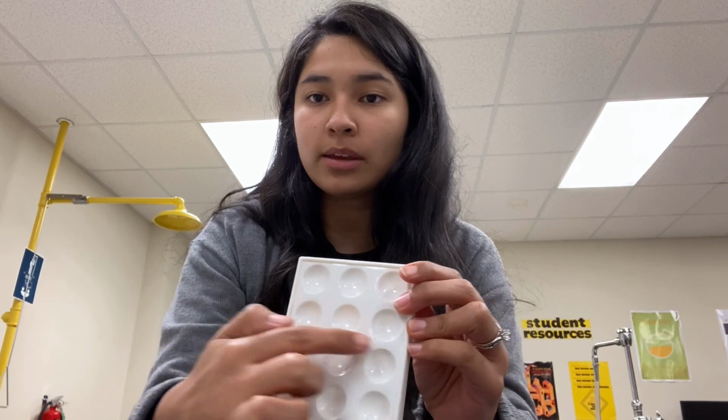And then I will cross apply them horizontally through the rows. What I'm looking for is evidence of a chemical reaction. Remember, those can be gas formation, sound production, light production, also things like temperature change. So we're going to look for that evidence, and also see if there is a precipitate formed. So let's go ahead and do that now.